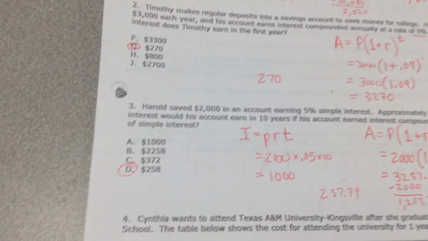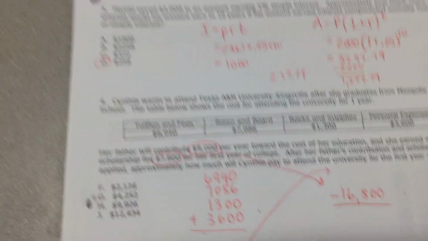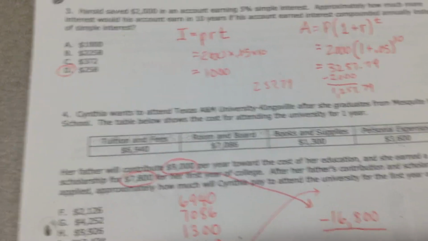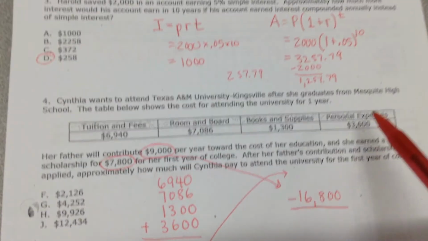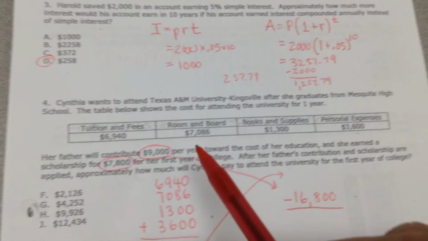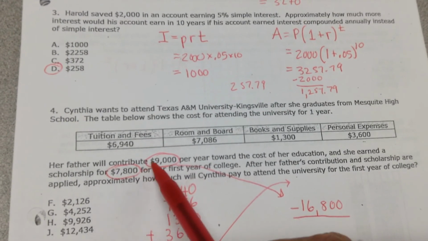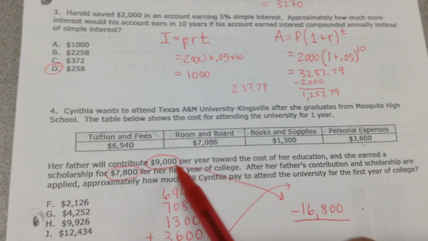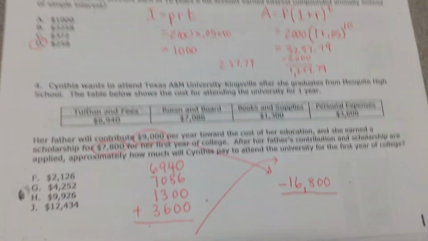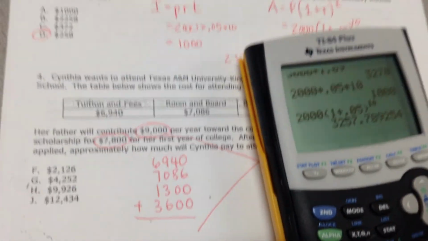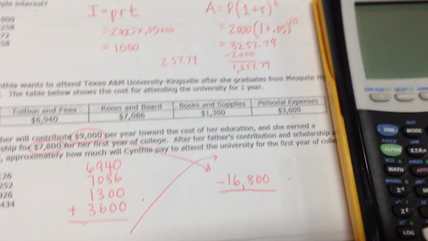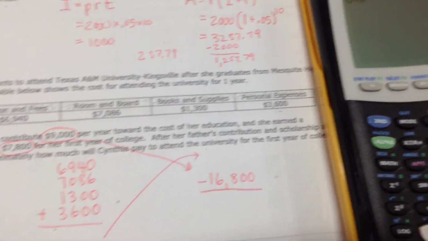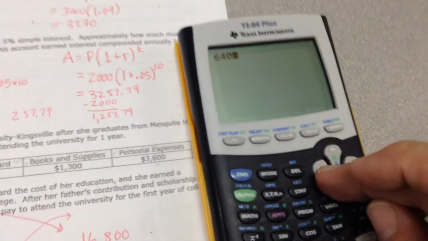Very close. Okay. Number 4, the one about college, is just saying, all right, these are all the costs that are going to be spent in college each year. And then again, these are two amounts that are being paid for her. Her dad's going to give $9,000. She earned a $7,800 scholarship. So this one is easy as just adding up these first 4 numbers for the totals she's going to be being charged. So we got 6,940. Because I typed that wrong. Let's go back.